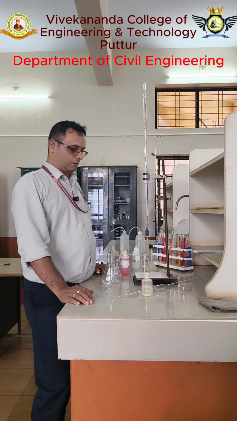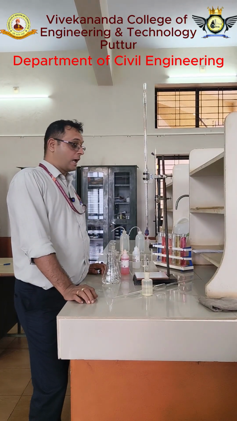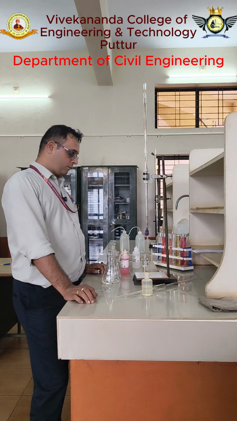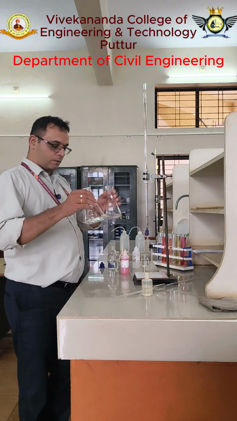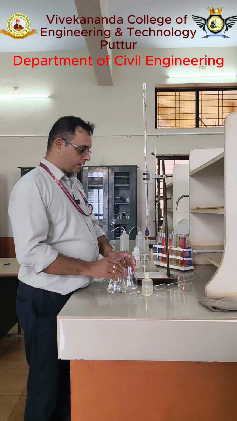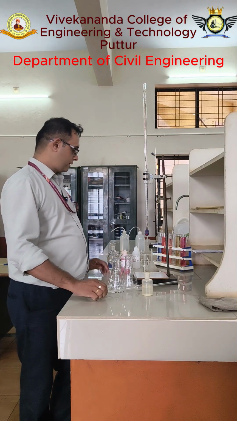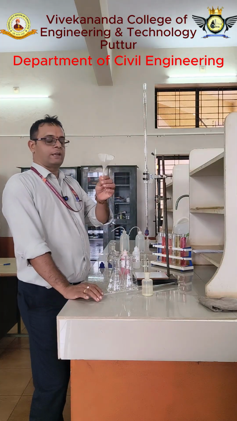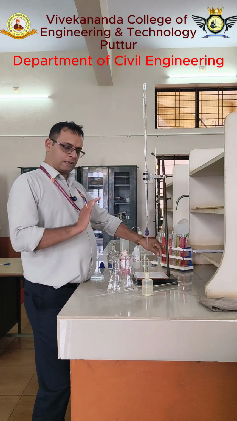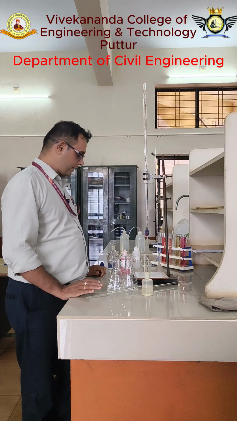Namaste to everyone. Now we are going to conduct the acidity test. For the acidity test, we require a conical flask, then a burette, then a 25 ml pipette, then a funnel. So these are almost all the accessories required.